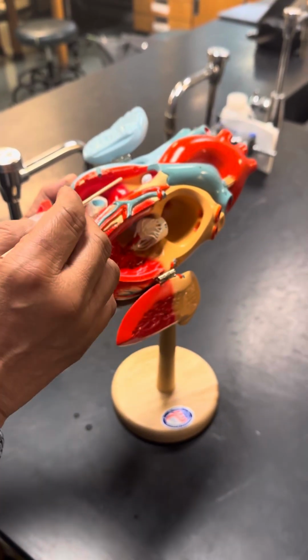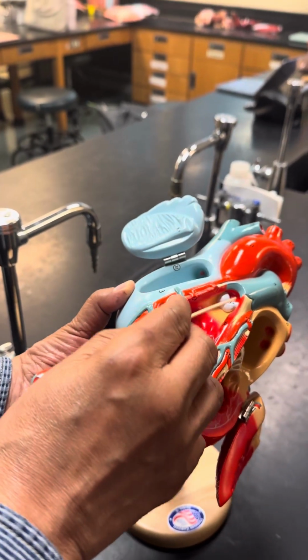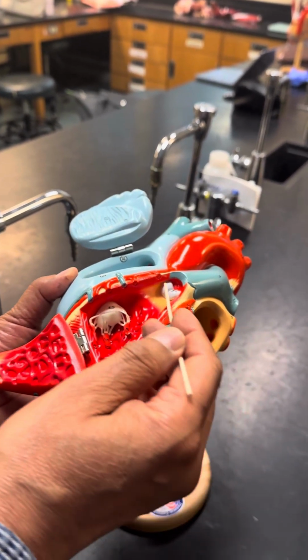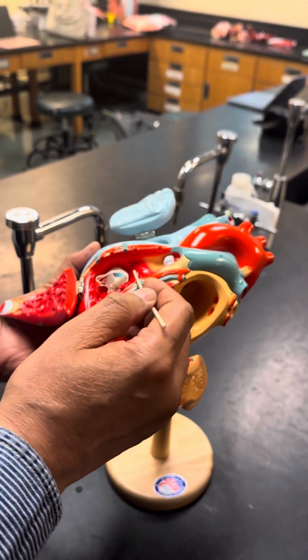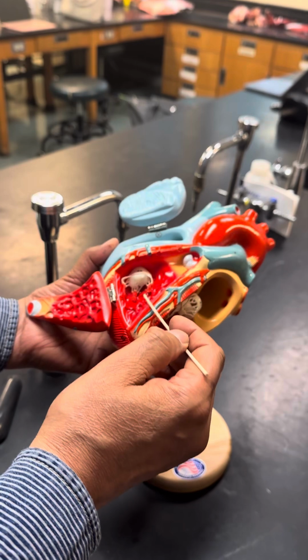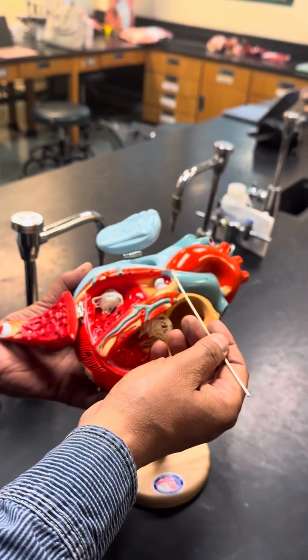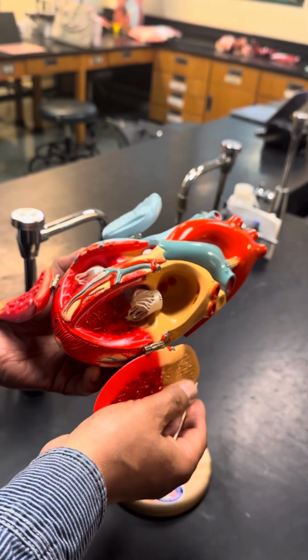And this structure right here is called the pulmonary valve or pulmonary semilunar valve, half moon shape. When the right ventricle contracts, this valve opens up, and blood goes to the pulmonary trunk towards the right and left lungs.